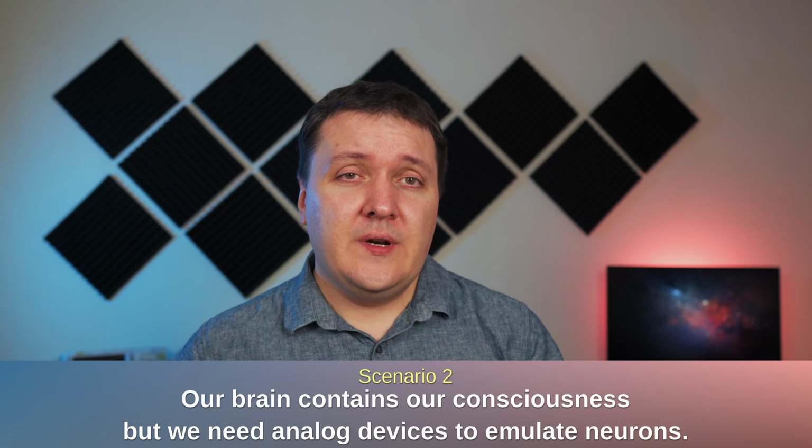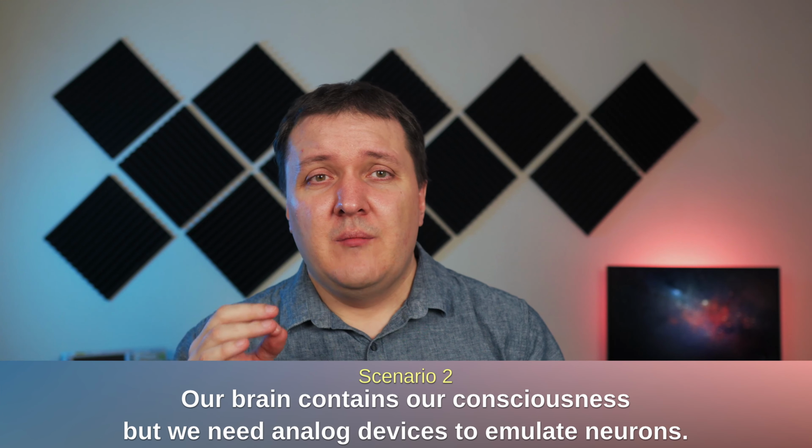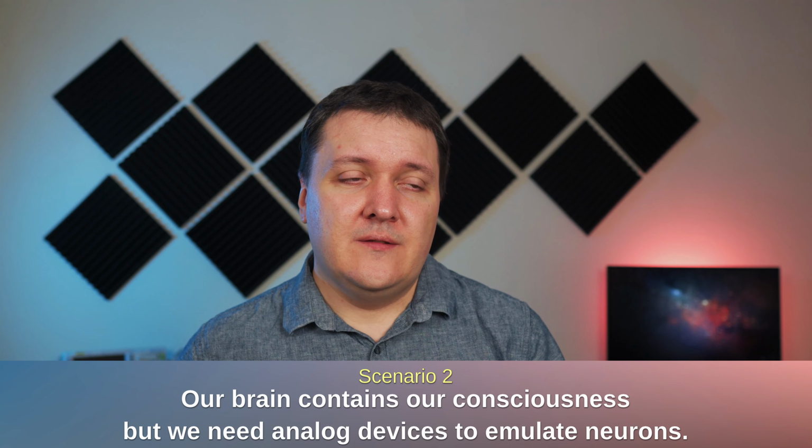Second scenario: our brain contains our consciousness, but we need analog devices to emulate it. This scenario is similar to the first one, but digital emulation is too slow for various reasons. For example, it's okay to have some errors, but maybe we need a wider range of values than floating point can provide. Basically, it can be solved with ASICs from the first scenario, so there is not much difference here, except that ASICs should be analog and development becomes a bit harder, especially if you want to tune some parameters using genetic algorithms and natural selection.